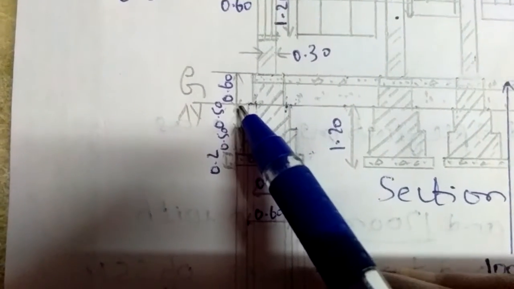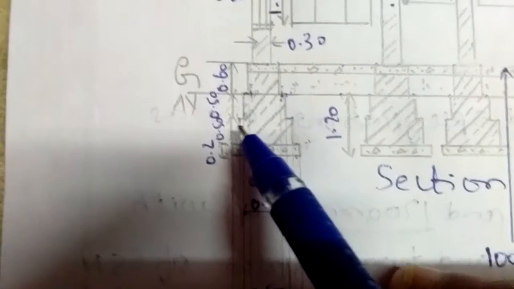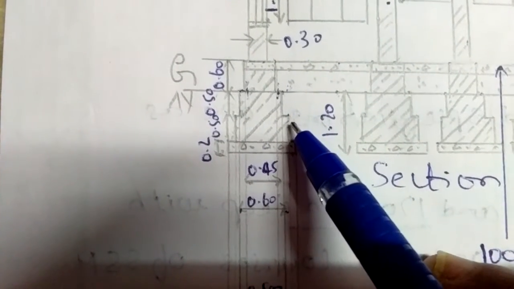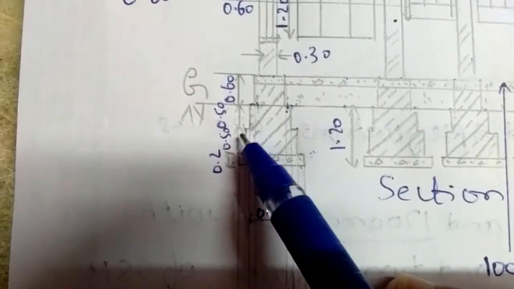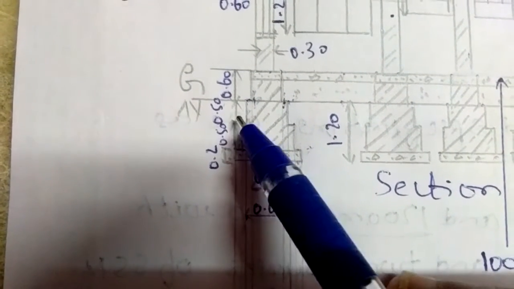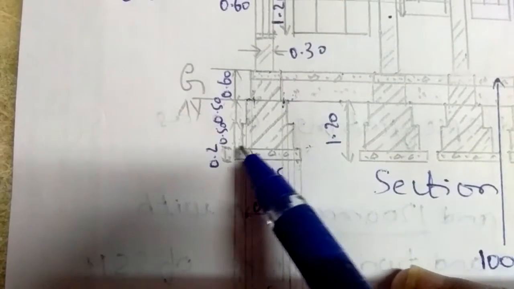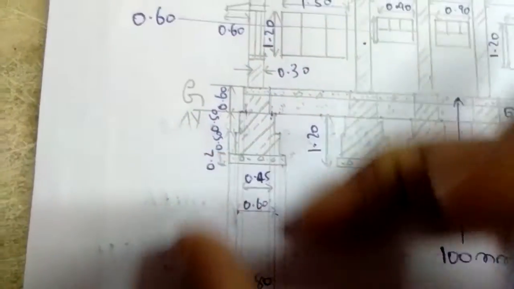This is the first course of the size stone masonry, this is the second course. Depth of each is 500 mm, 500 mm, and 200 mm, that is 0.5, 0.5 plus 0.2. This is the 200 mm concrete bed, the last one. This is the 1000 mm wide foundation, and 1200 mm depth of the foundation.